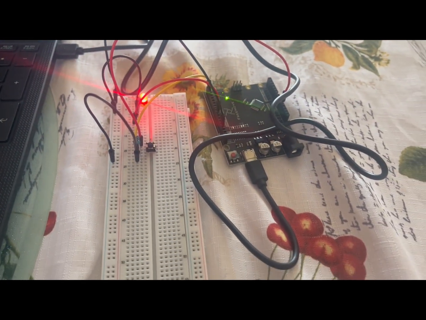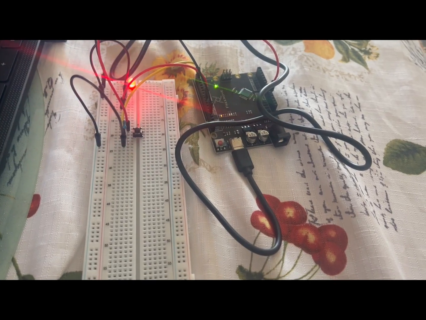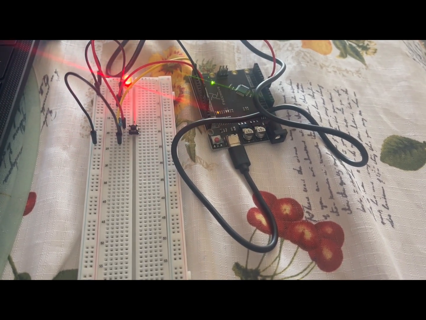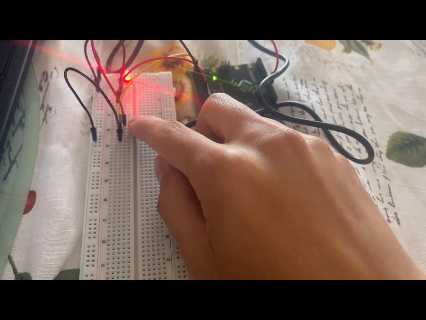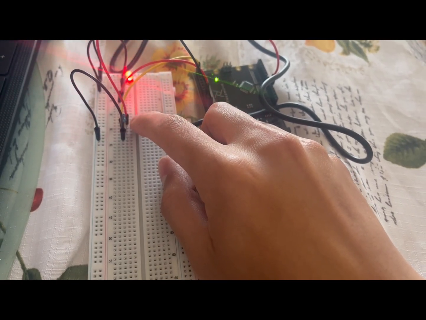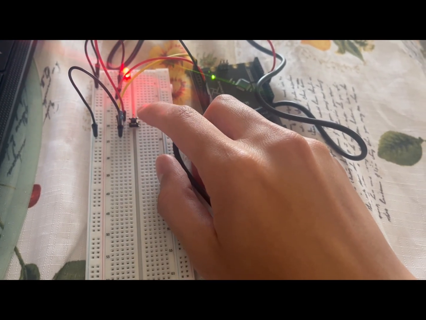This is challenge number 2, the button control blink speed. I will begin by uploading my code to Arduino and showing you the demo. As you can see here right now, the LED is currently blinking slowly as I have not pressed the button yet. However, when I press the button, the LED will blink quickly. When I release it, it will blink slowly.